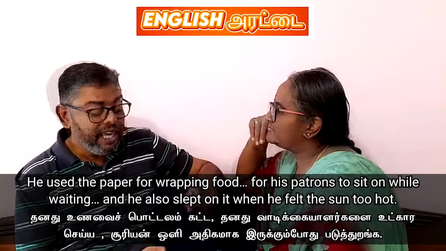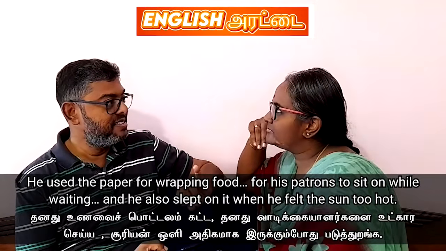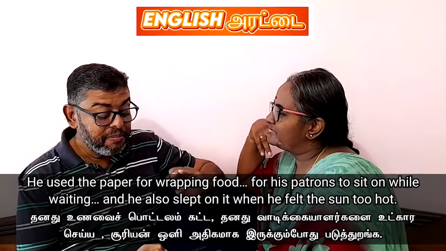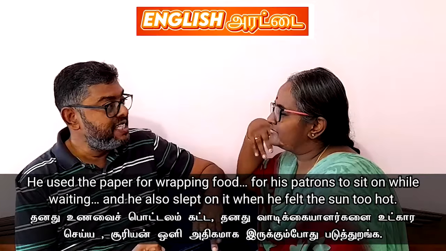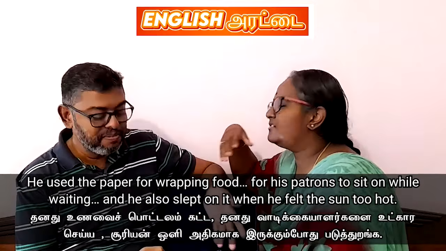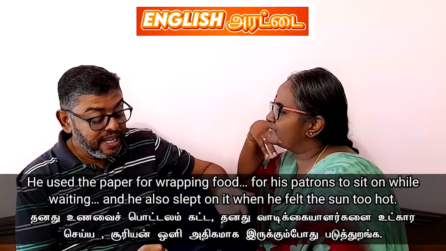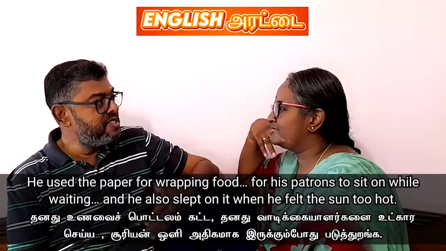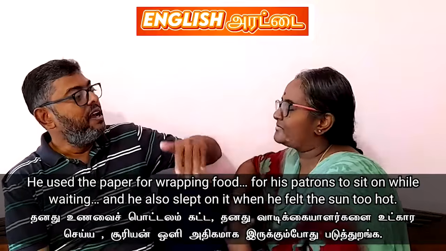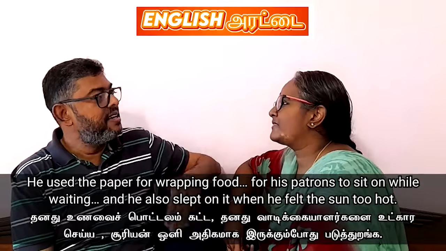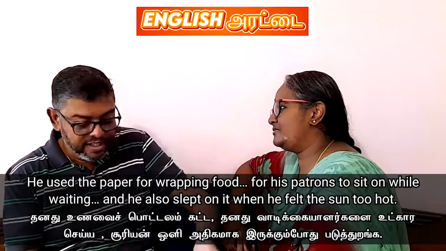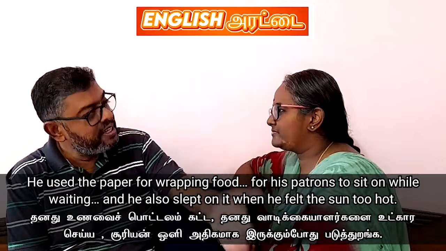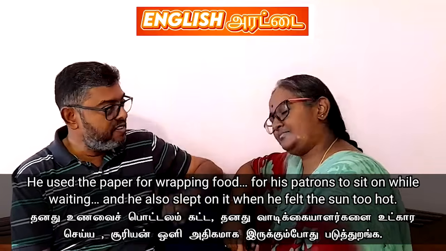What are those uses? He used the paper for wrapping food. Number 2, for his patrons to sit on while waiting. Patrons? Customers. He also slept on it when he felt the sun too hot. So for these uses, he uses those posters. When the customers approach him for some work, he makes those customers sit on that poster. This is one of the uses.